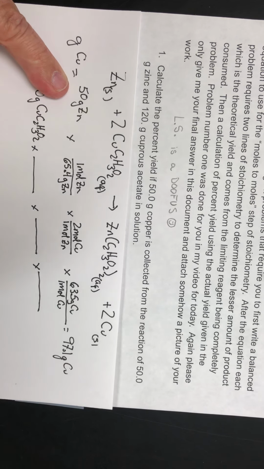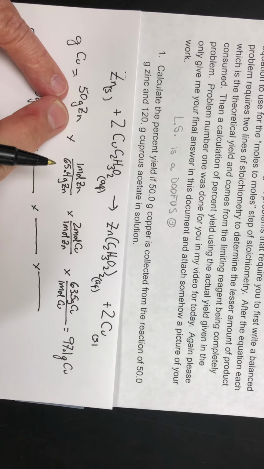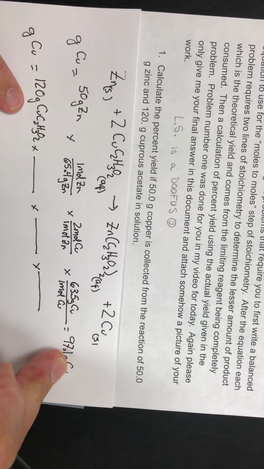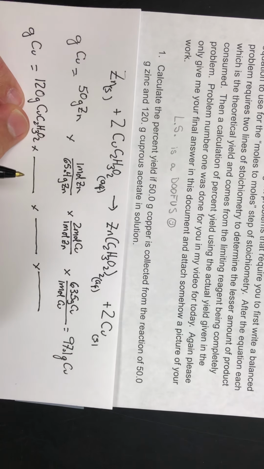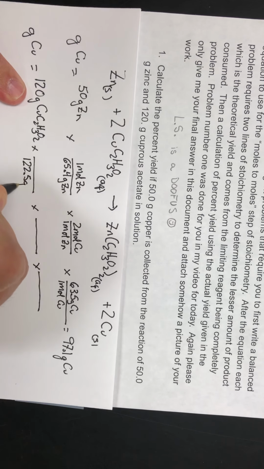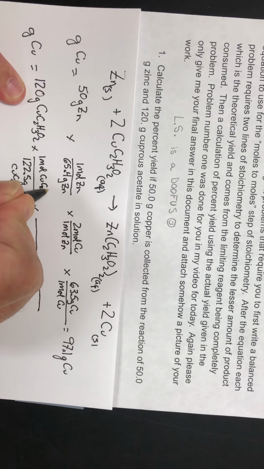The theoretical yield is going to be the lower of my 2 answers. This says if I use up all the zinc, I could make 97.1. But I don't know if I have enough copper acetate to react with all the zinc. So we're going to go into moles. We're going to add up all these pieces here, and I get 122.5 grams of copper acetate is 1 mole of copper acetate.